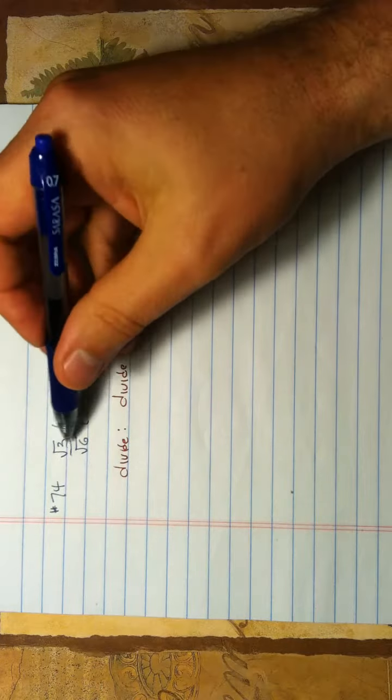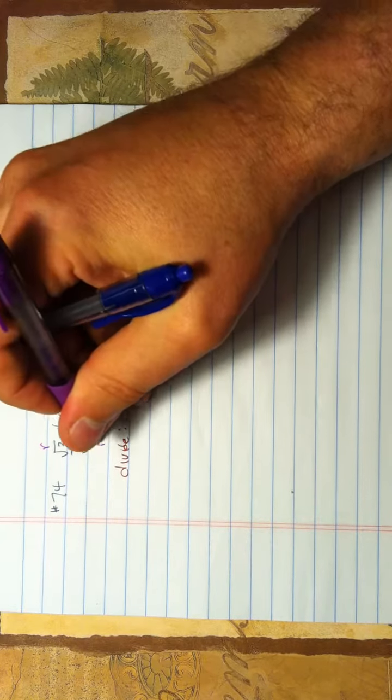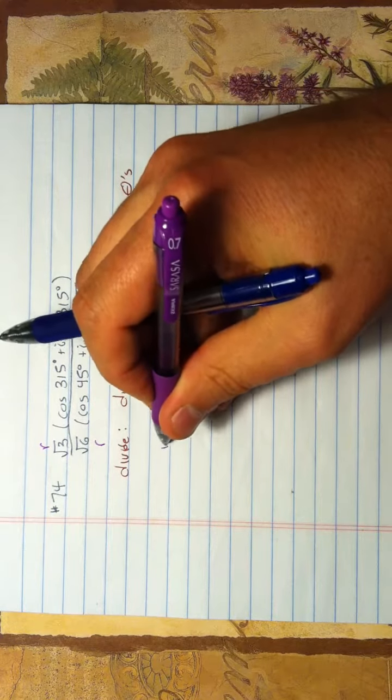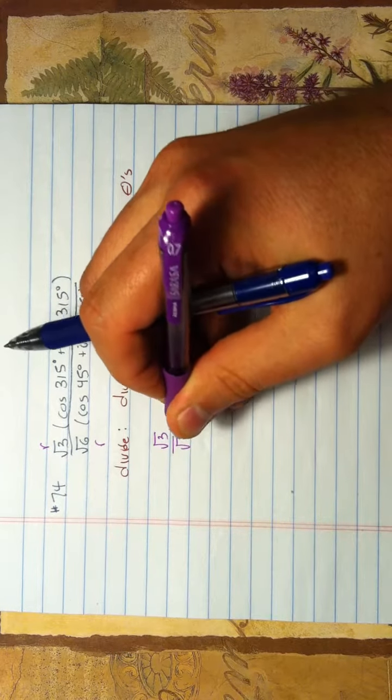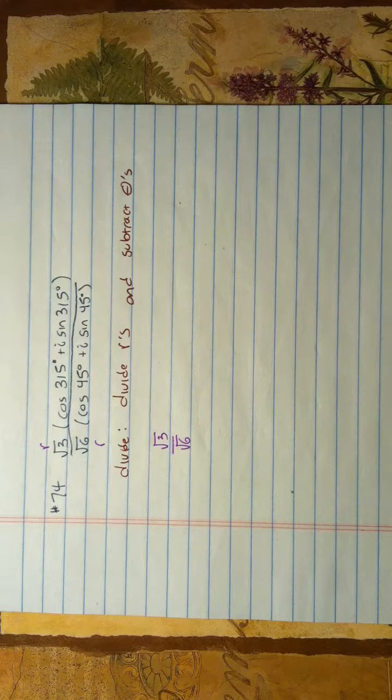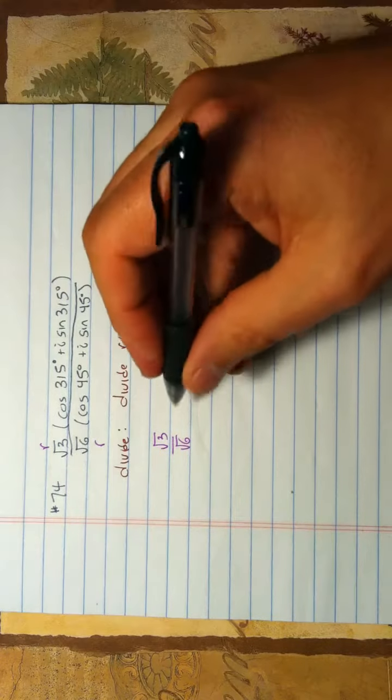Now they made it a little tricky to divide our r's. These are our r's out here, right? This is the first r and the second r. So to divide them, my new r is going to be square root 3 over square root 6, which is not very nice, so I'll have to simplify that in some way. But then for the theta, I can just subtract these angles, 315 minus 45.